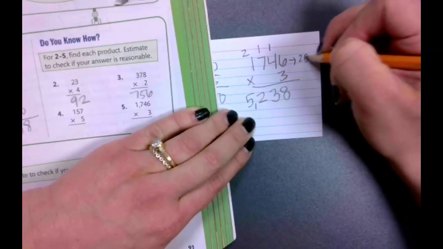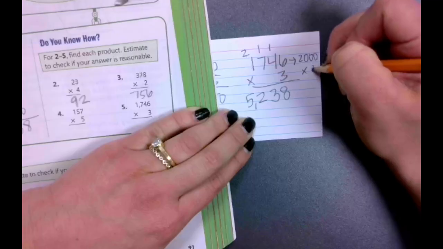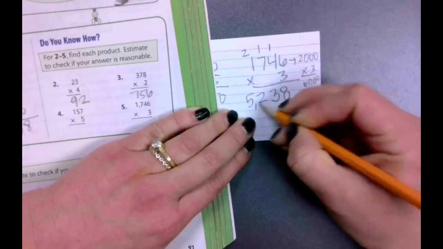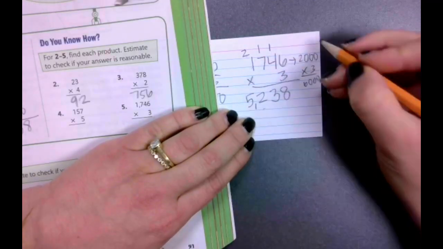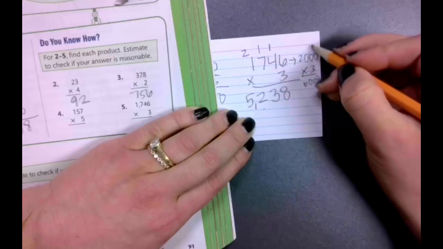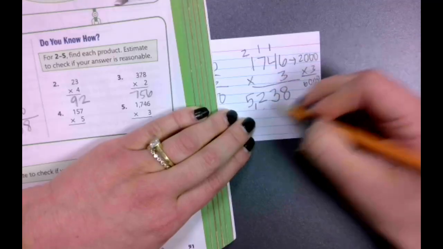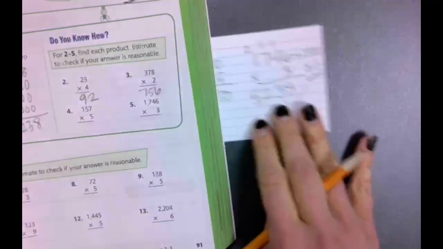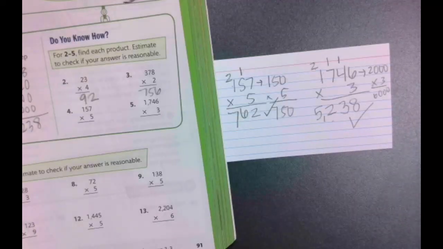This is about 2,000 times 3 is 6,000. So is my answer reasonable? Yes. Now this is going to be way over. This is an overestimate because I rounded up to 2,000. But it's close, so it's reasonable. And that is how you multiply.